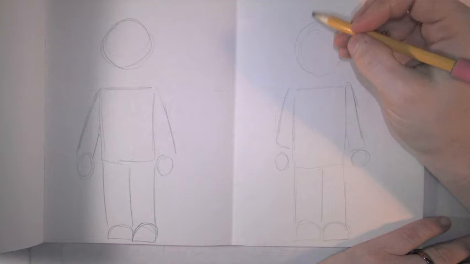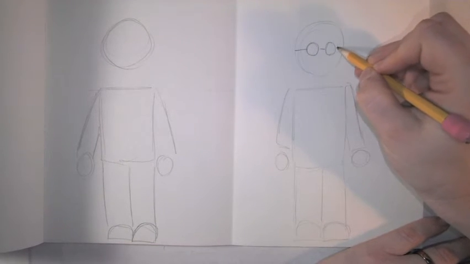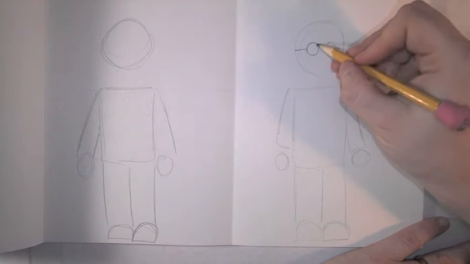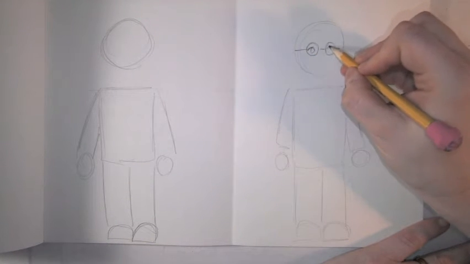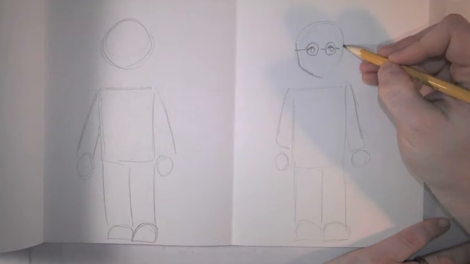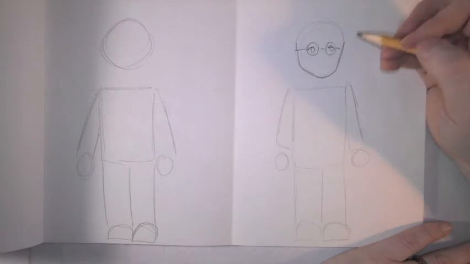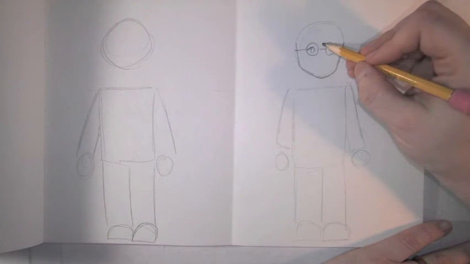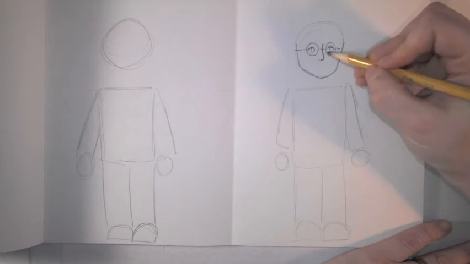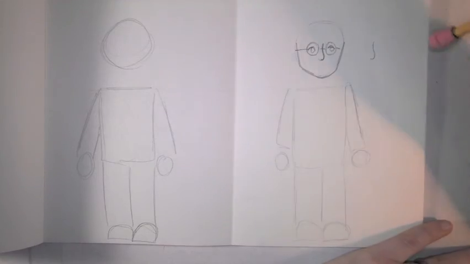So, here we go. I'm going to focus on turning this into me today. First, I know that I wear glasses, so I'm going to make sure that I have my glasses. Do my eyes. I'm going to make my head a little bit less round, because I know my head isn't a perfect circle. And when I draw my nose, I usually just do a little hook like that. Doesn't have to be super detailed.